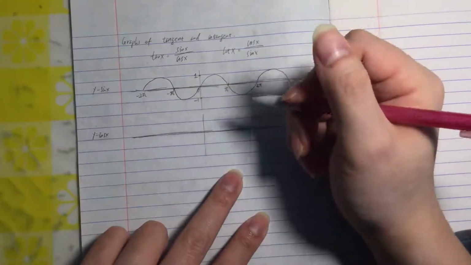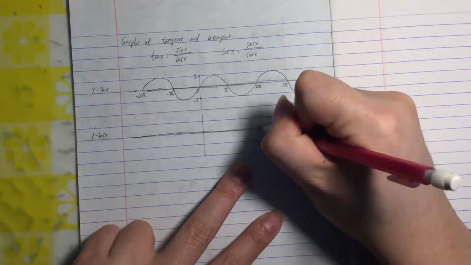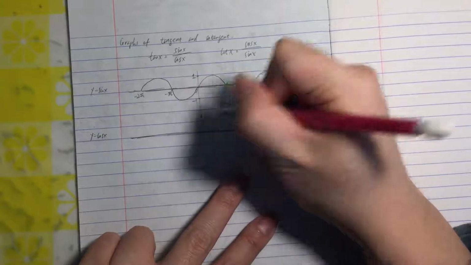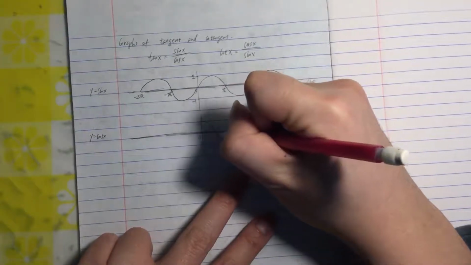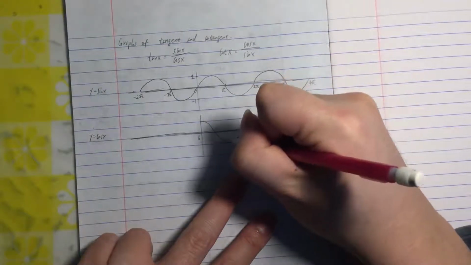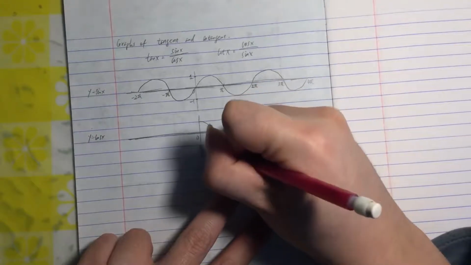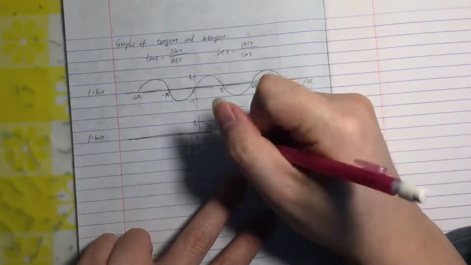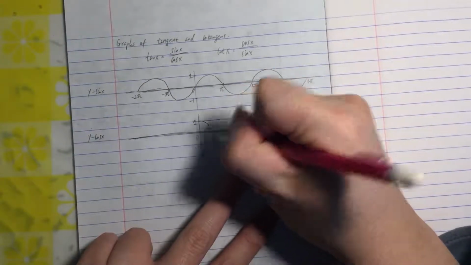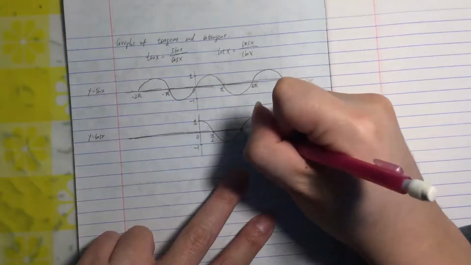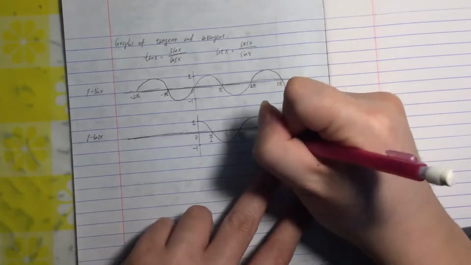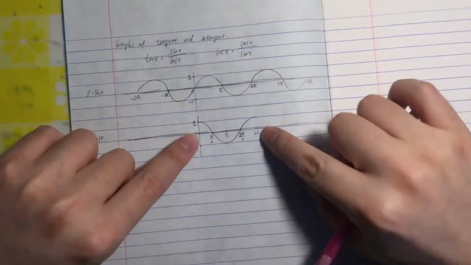Its first period is from 0 to 2 pi. The cosine function starts from 1. That's its first period. What's in the middle is pi. Then between 0 and pi, the midpoint is pi over 2. And between pi and 2 pi, the midpoint is 3 pi over 2. That's the first period of the cosine function.